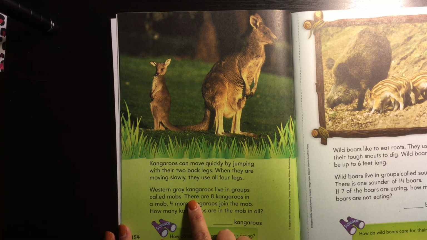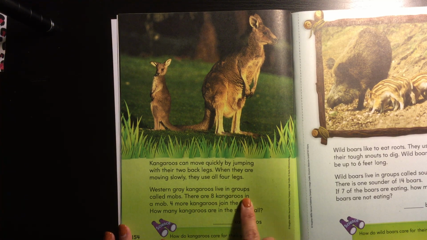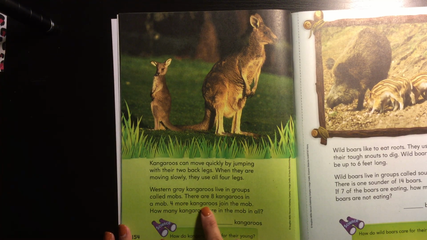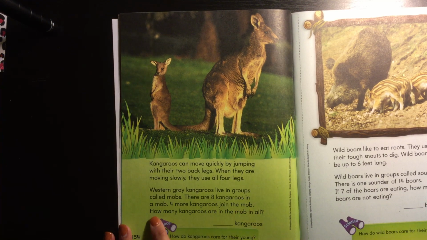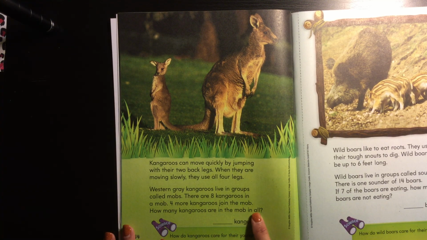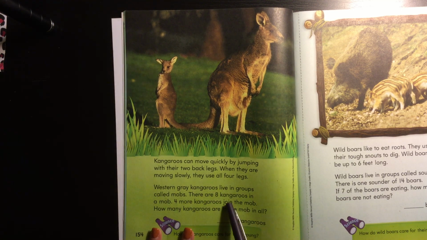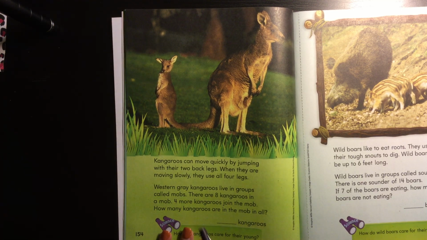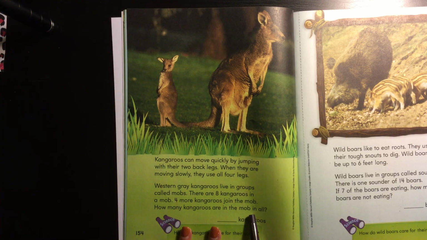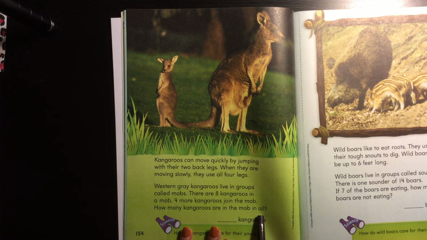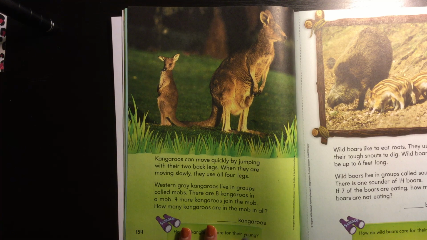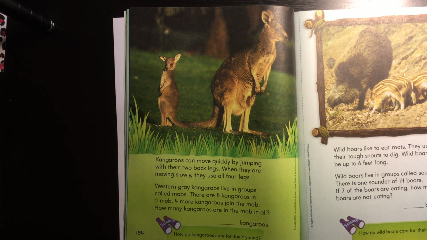Here's a word problem for you. There are 8 kangaroos in a mob. 4 more kangaroos join the mob. How many kangaroos are in the mob in all? So again, I notice that there are 8 kangaroos in the mob and 4 more join. And I need to find out how many there are in the mob in all. So again, I know that I'm going to combine those kangaroos and I'm going to add them.